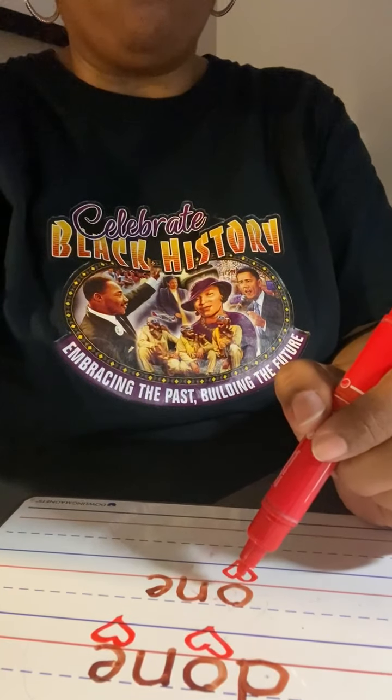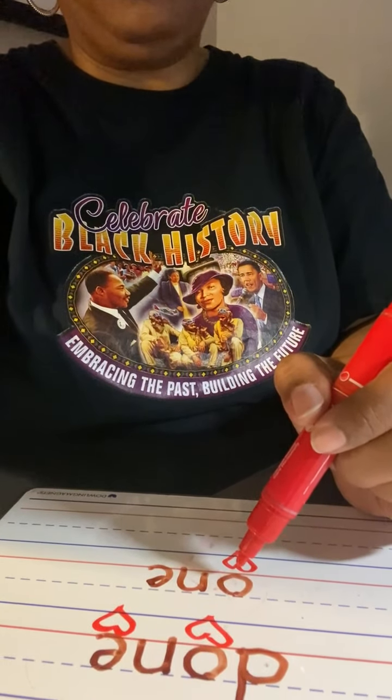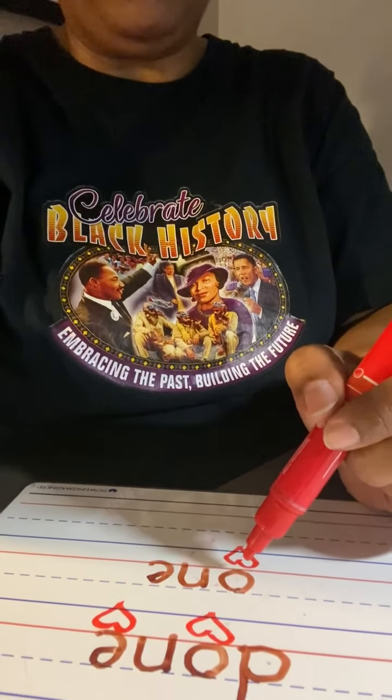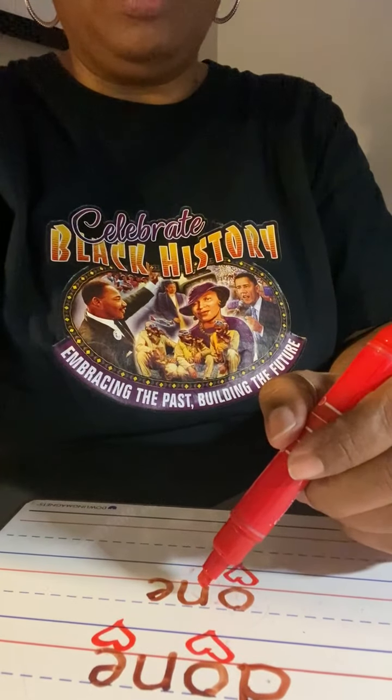One. Okay, and so that O makes the W sound, and they need to be clear about that. And so I use the heart. Okay, so this letter almost makes two sounds in the word one.